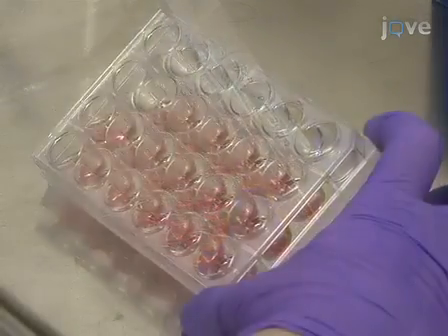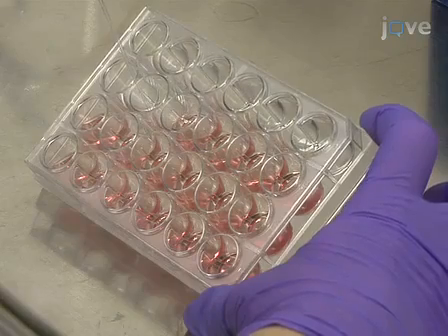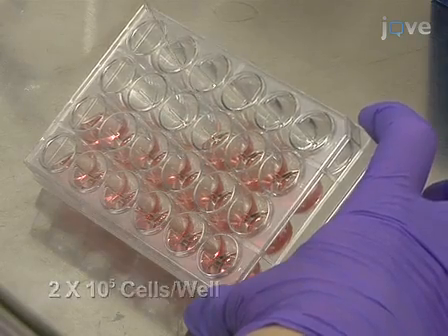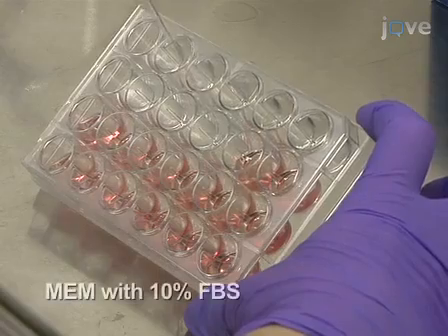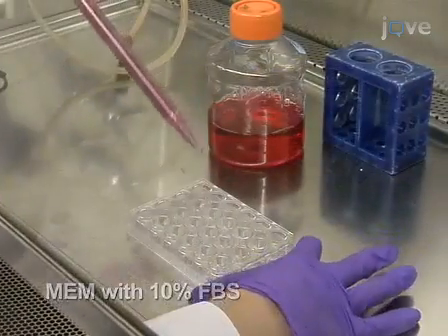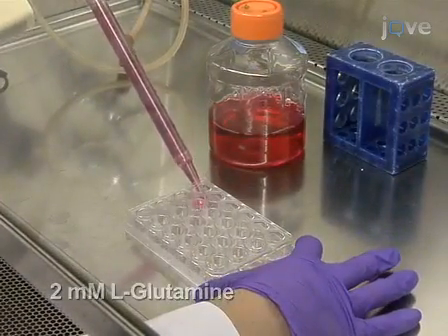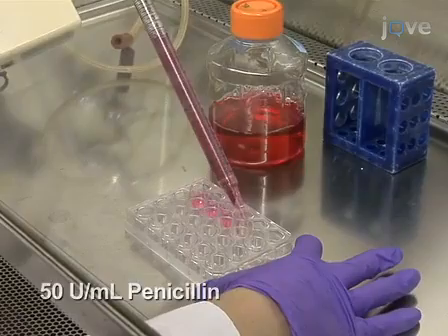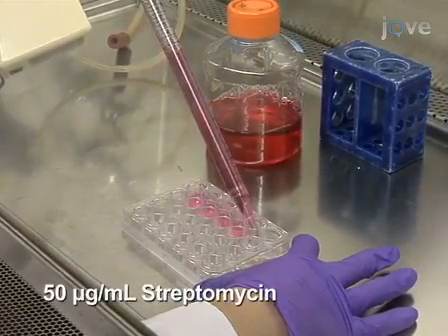We seed cells at a concentration of 2 × 10⁵ cells per well in 0.5 milliliters of minimal essential medium, or MEM, supplemented with 10% fetal bovine serum, 2 millimolar L-glutamine, 50 units per milliliter penicillin, and 50 micrograms per milliliter streptomycin. Grow the cells at 37 degrees Celsius and 5% carbon.